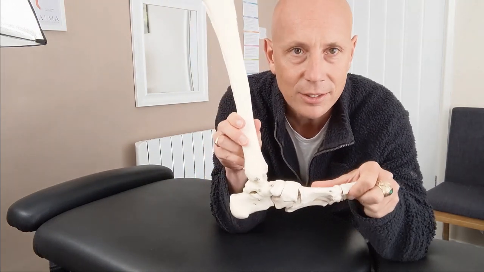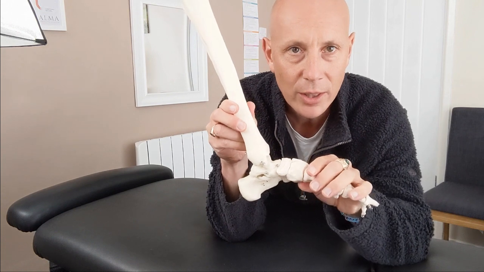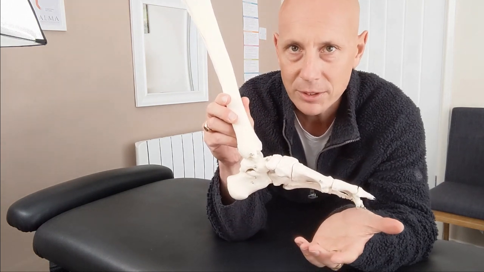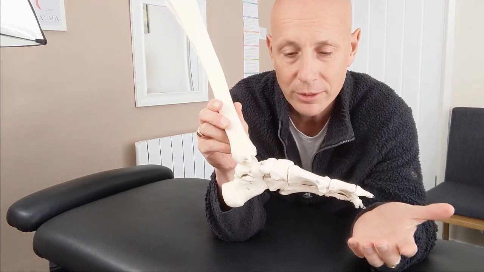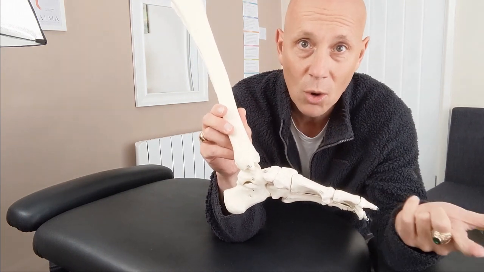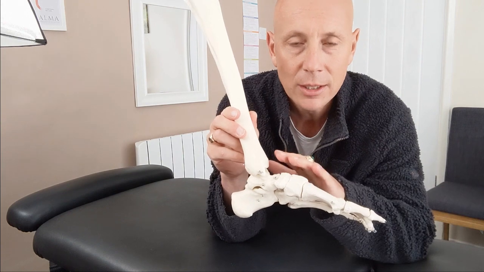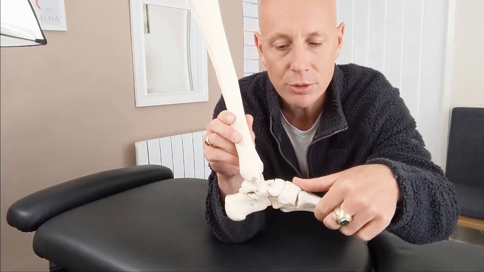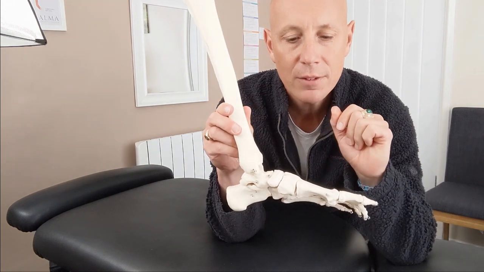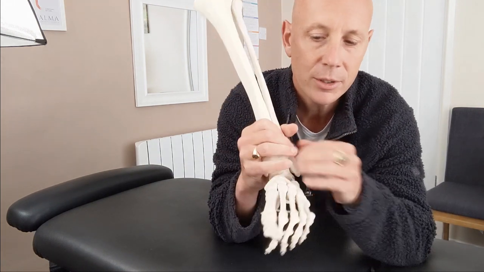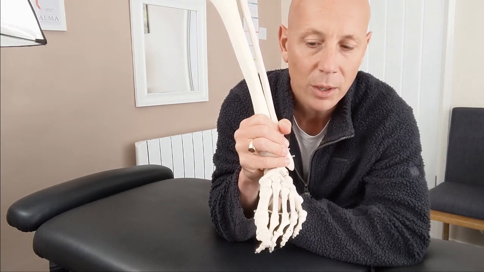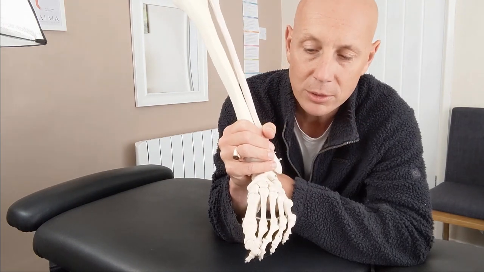So you can have problems with the arches. They can be flat arches, you can lose your arches, or they can be too high. As with most musculoskeletal problems, and a lot of problems generally, it's either too much or too little. So too flat or too high. If they flatten out, you get this dropping of the arch, and you also get a splaying of the feet, of the toes as well. That can cause other problems which we can talk about later.